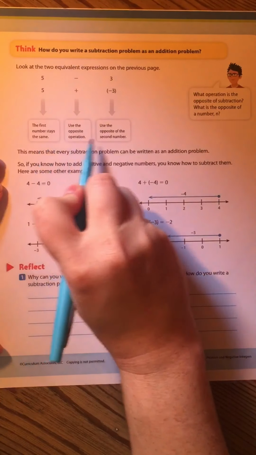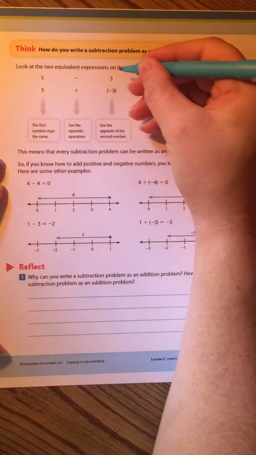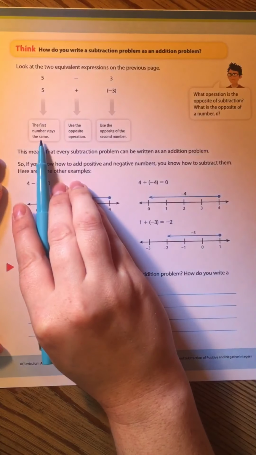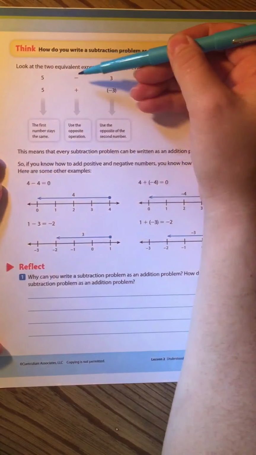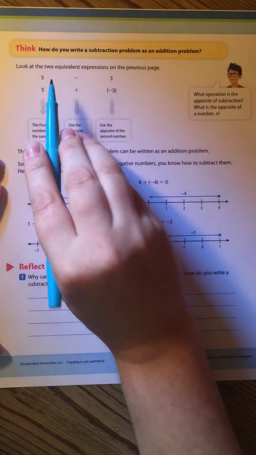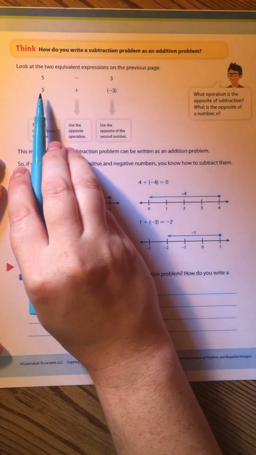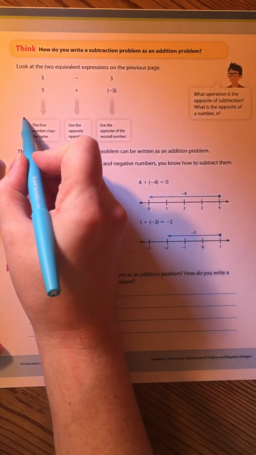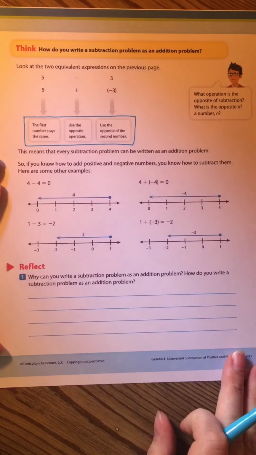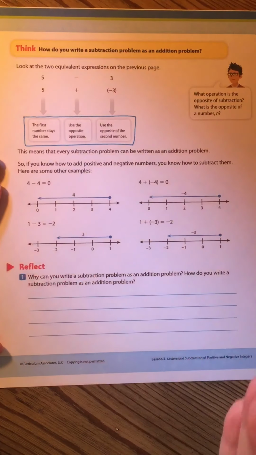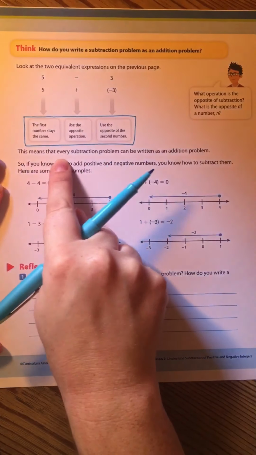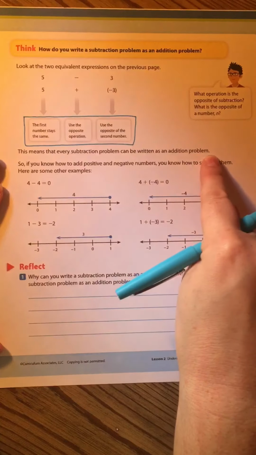And then down here we have a little three-step process that helps us to rewrite this subtraction equation into an addition equation. So the first number always stays the same. We change the subtraction to addition, and then we change the sign of the second number. So 5 minus 3 is the same as 5 plus negative 3. So we're going to use this little three-step process to help us rewrite subtraction as addition, and then use that movement on the number line to model the addition just like we did in the previous lesson. So this means that every subtraction problem can be written as an addition problem.